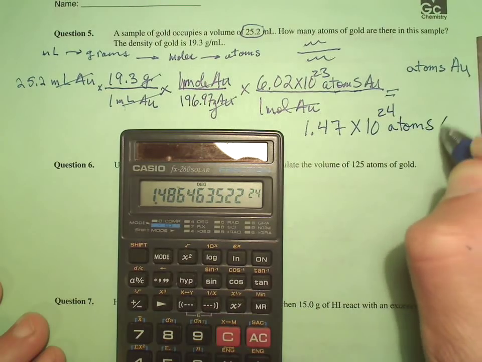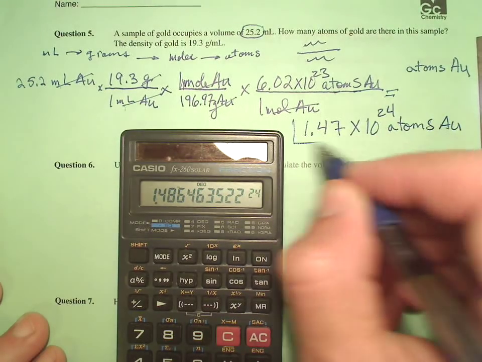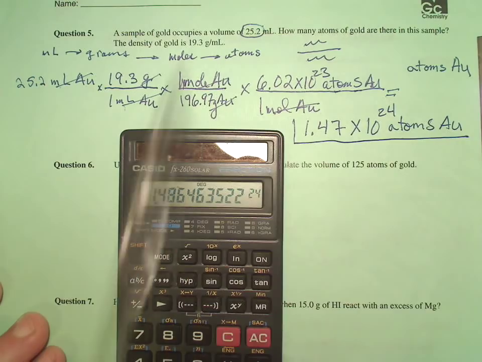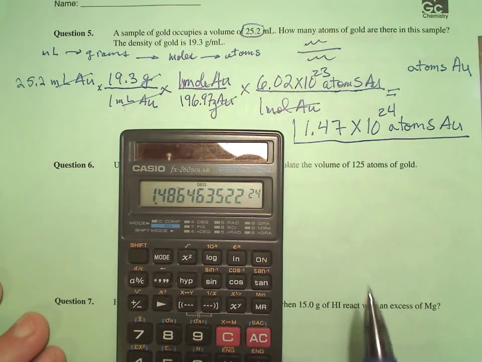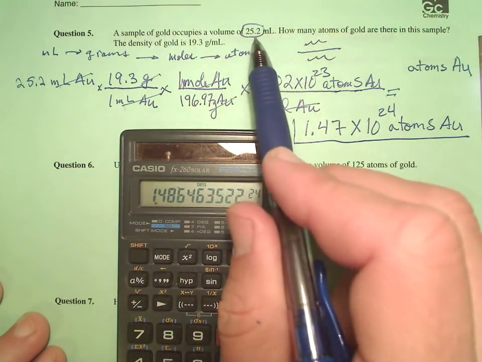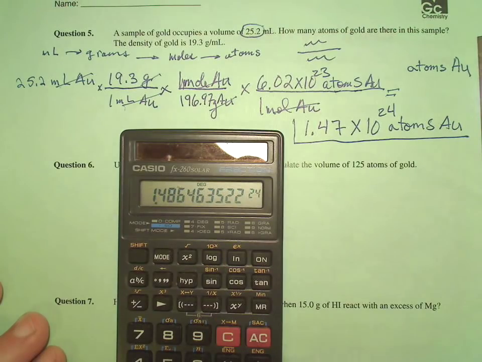1.47 times 10 to the 24th atoms of gold. We'd expect a large number. That's a honking big number. Because we have 25.2 milliliters, that's a fair amount of gold.